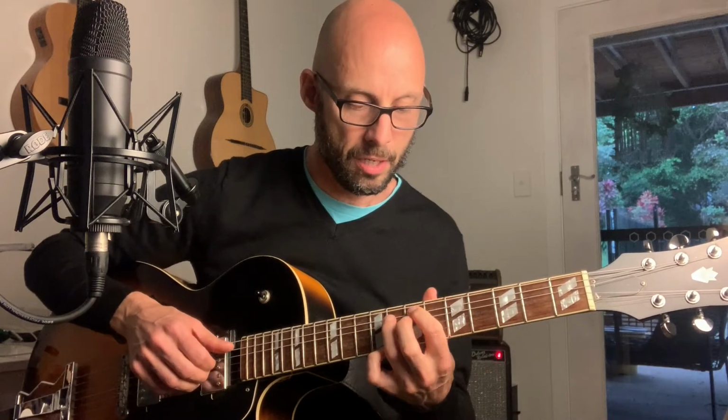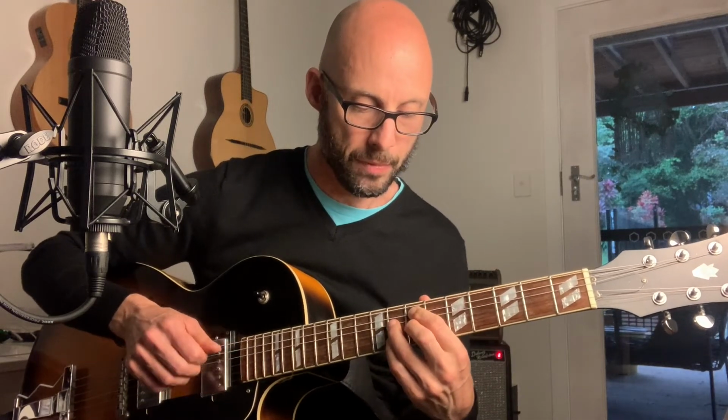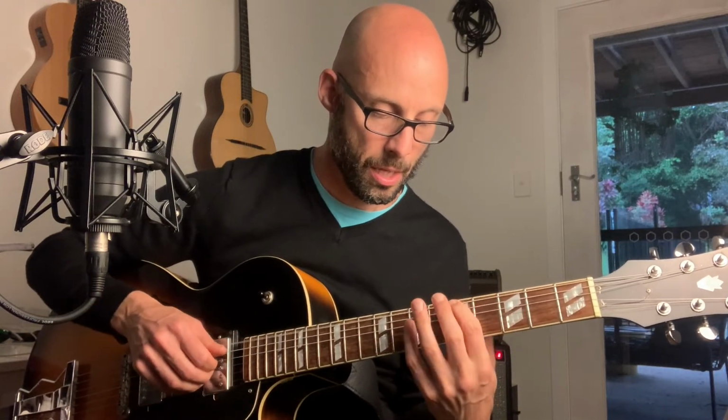So we got open, which is the 3rd, the 5th, root, and that allows us to get back up to this area. We use that same E half diminished, A7, so we're not playing the chord on the A7, just playing the root and the 3rd, back to D minor, and that's the end.